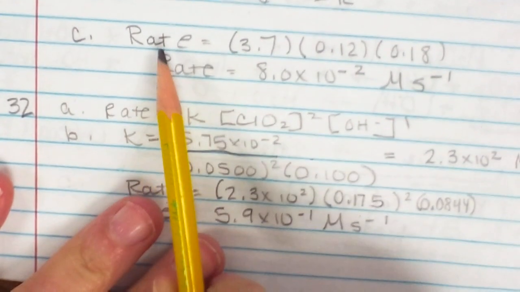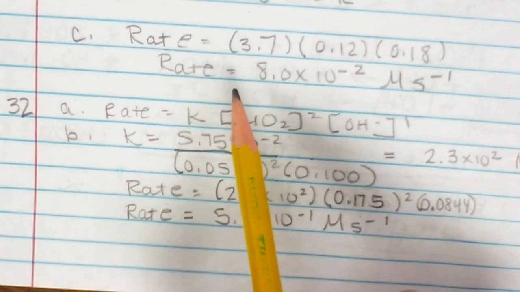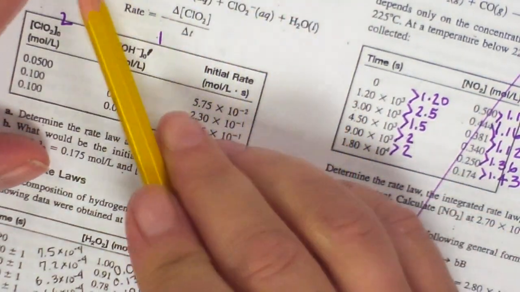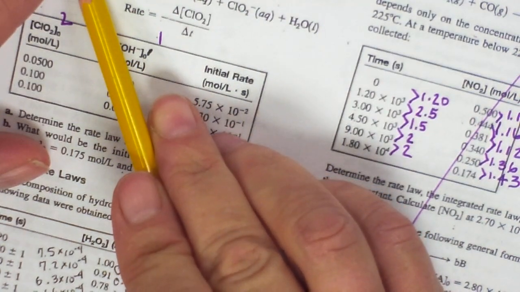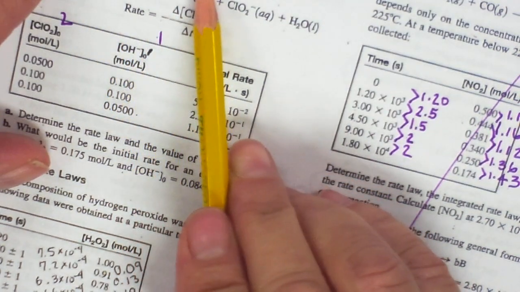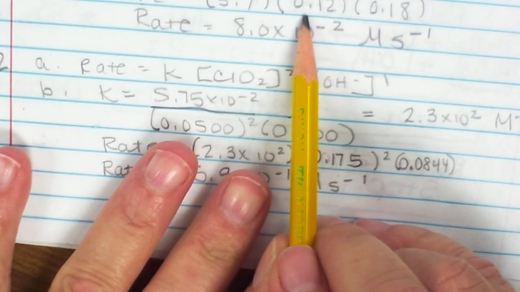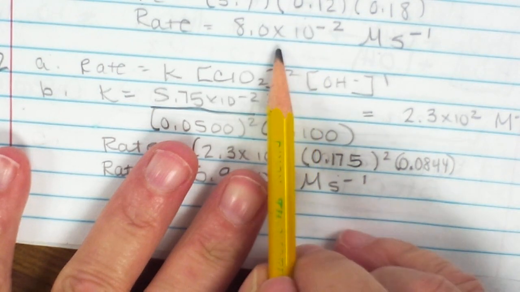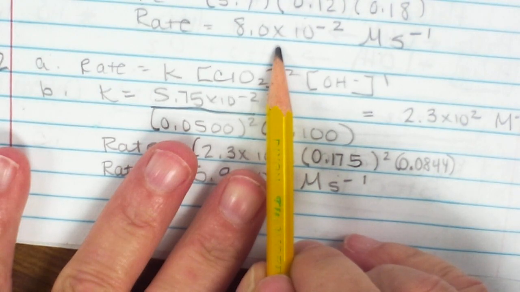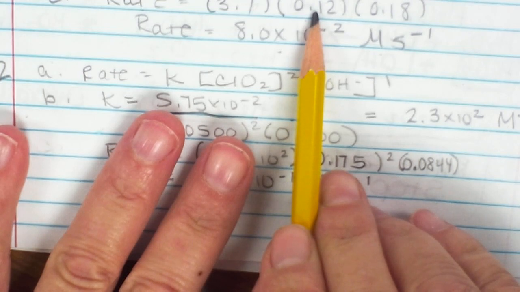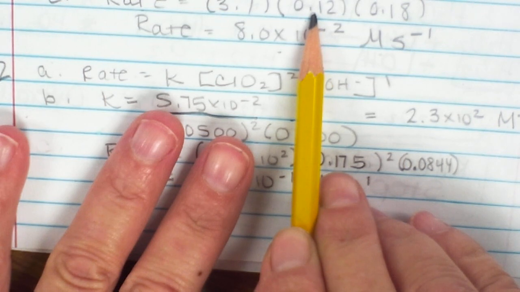Okay? So then the next one was: calculate the initial rate for the experiment where both iodide and hypochlorite are initially present at 0.15. That's weird, not what I did. I did not plug in 0.15. Initially present. Calculate the initial rate.